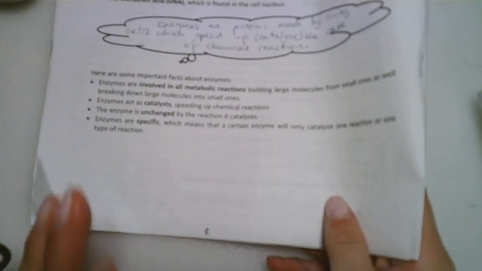So, enzymes are involved in all metabolic reactions, building large molecules from small ones, as well as breaking down large molecules into small ones. Enzymes act as catalysts, which, as I said, speed up chemical reactions. They remain unchanged by the reaction they catalyze, and they're specific, which means that only a certain enzyme will catalyze one reaction, or only one type of reaction.